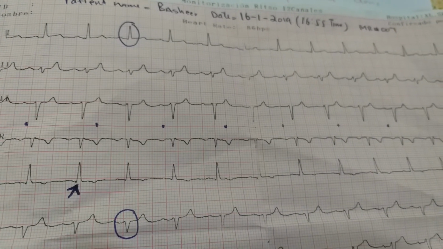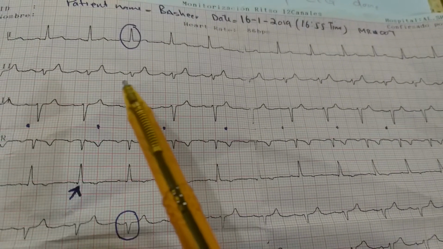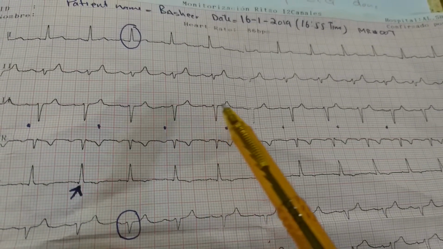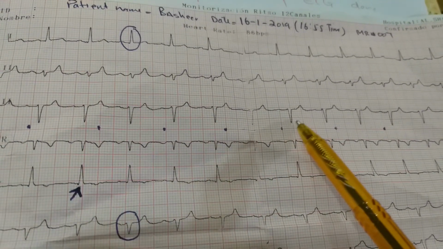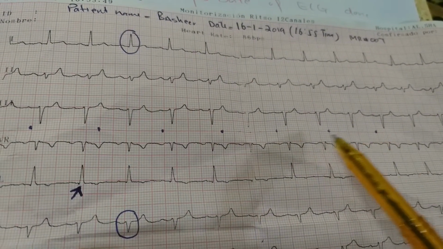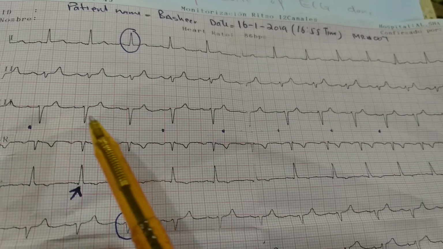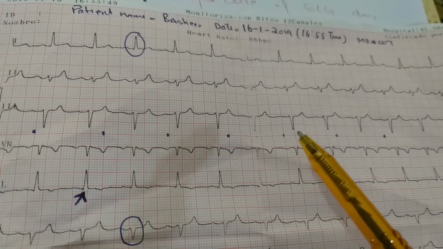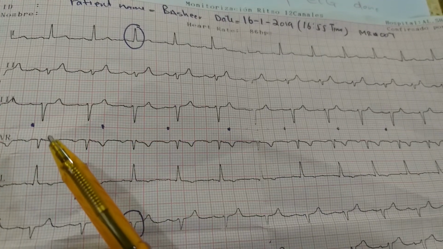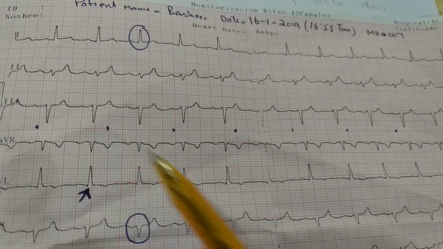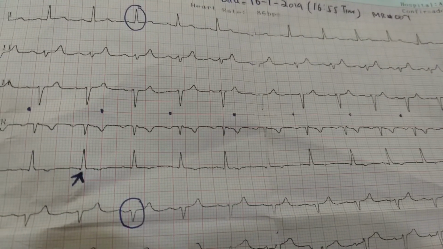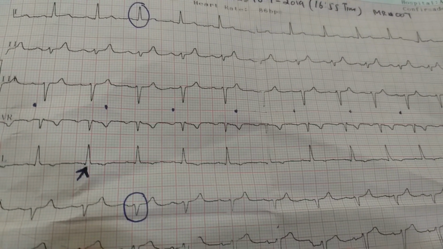6-second strip. Then you can count the number of R waves in that 6-second strip: 1, 2, 3, 4, 5, 6, 7, 8, 9, almost 10. You can then multiply this 10 by 10, and the heart rate again comes to around 95 to 100. This is the last method, which is very useful when you are dealing with a case of atrial fibrillation and complete heart block.